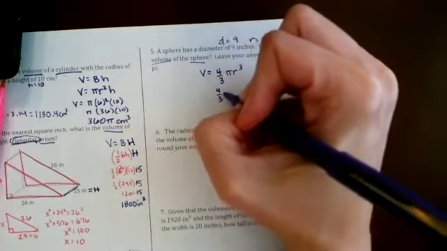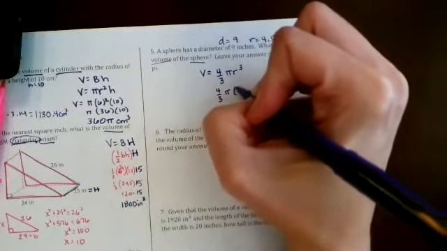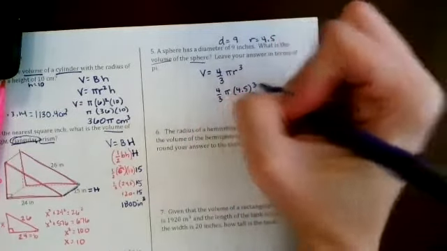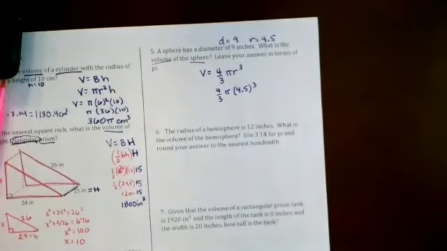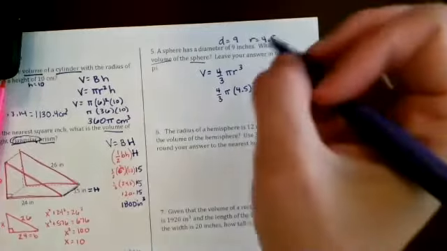So I have 4/3 times pi times 4.5 to the 3rd power. So I would multiply that in my calculator, 4.5 to the 3rd.